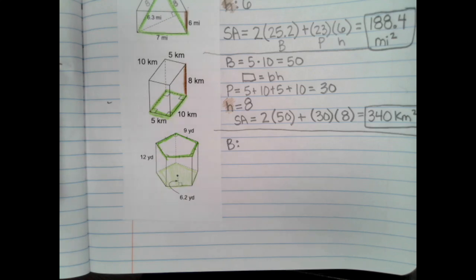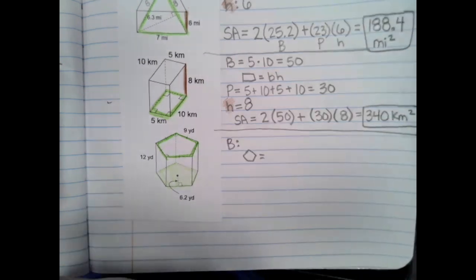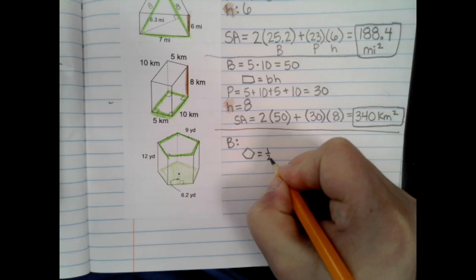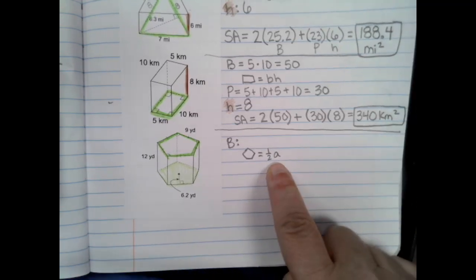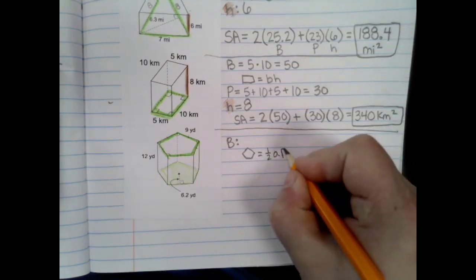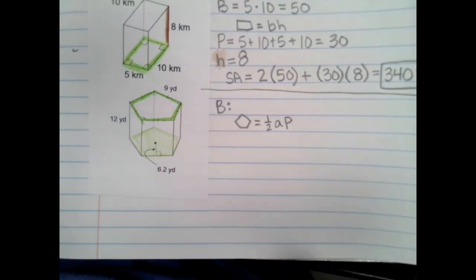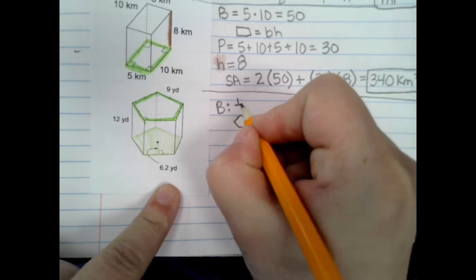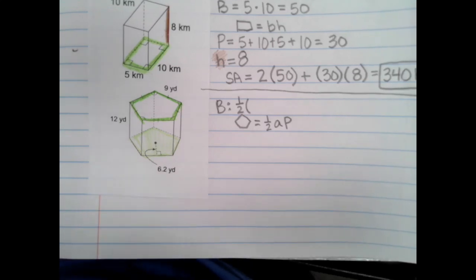This goes back to 11.4. What is our area formula for a regular polygon? One half. Yep, then our a, lowercase a, what does that stand for? The apothem. And then times the perimeter. So for our base, we're going to do 1/2 apothem perimeter. We still have to know all these formulas from last chapter. Okay, so 1/2, what's my apothem of the pentagon? Where it goes from the edge to the center. 6.2.